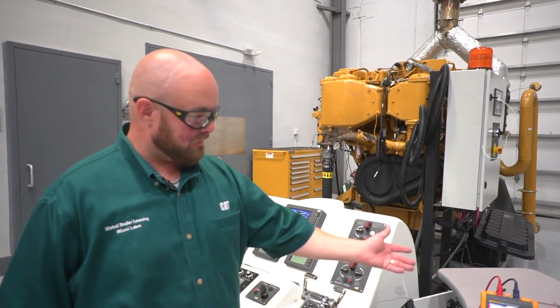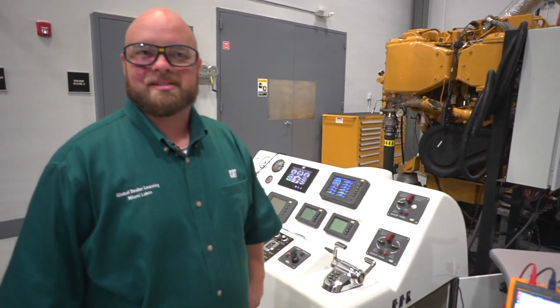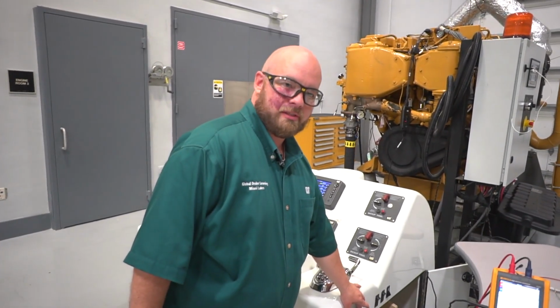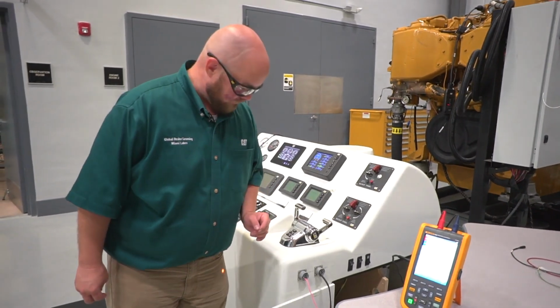All right, since we've got the oscilloscope hooked up and we see a good signal going on here, let's take a look at some of the different fault conditions and what's going to happen. We're lucky enough that I've got a couple of different ports here for our global network. That's the one that we're hooked up to looking at right now.